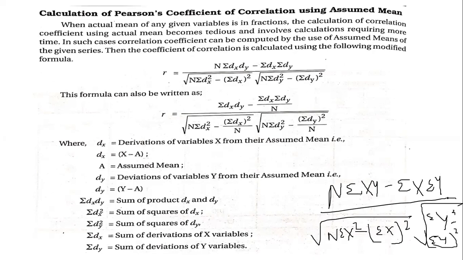This was the formula, correct? Yes. So in all the places of x and y, I am going to replace them with dx and dy.